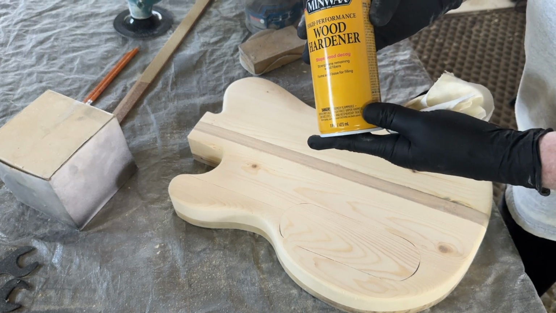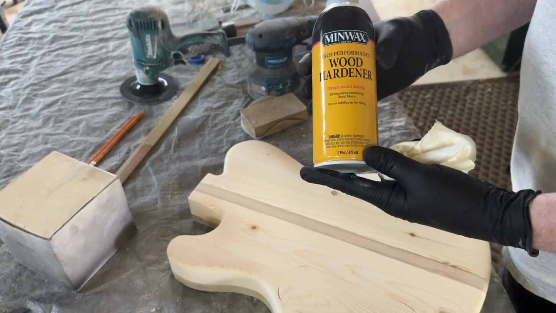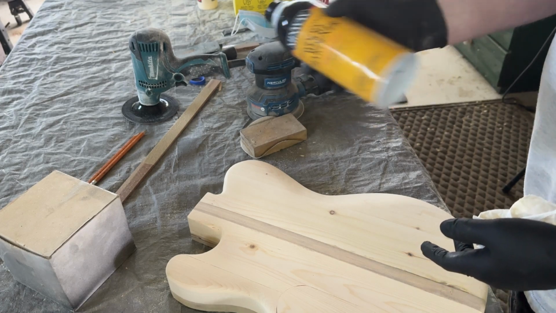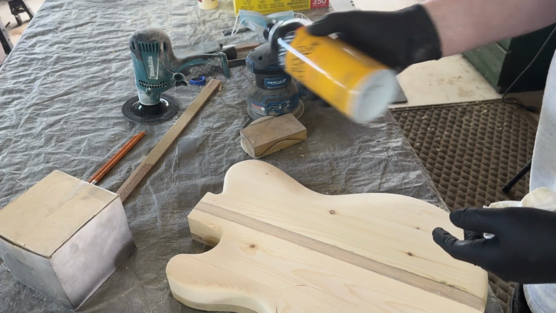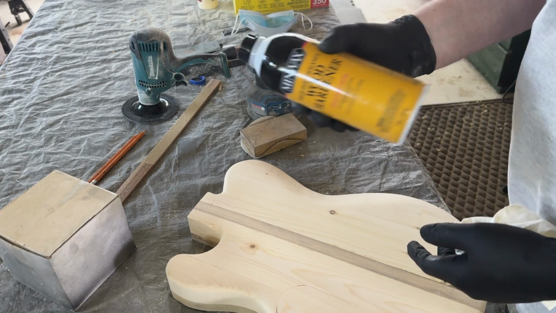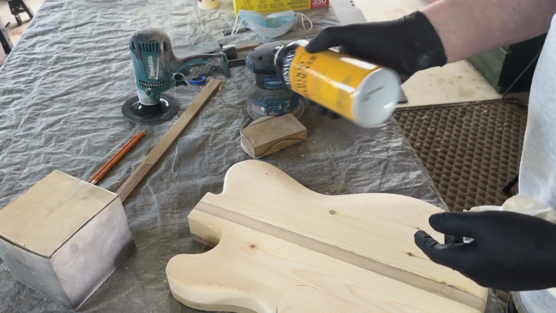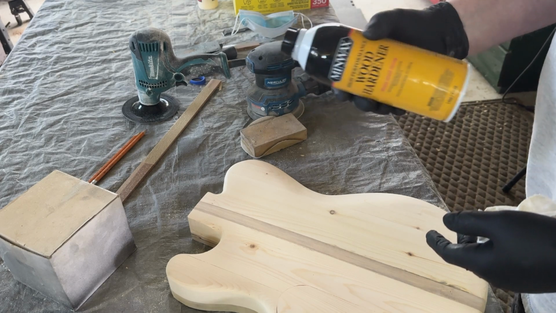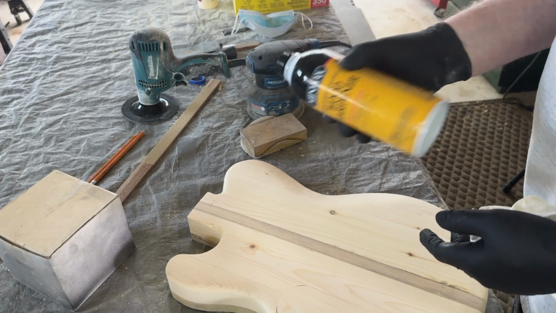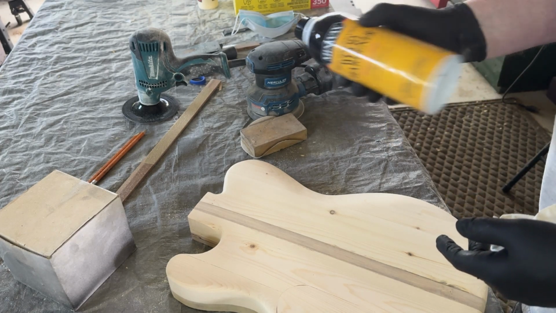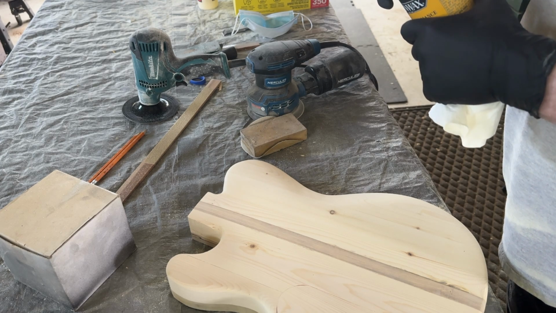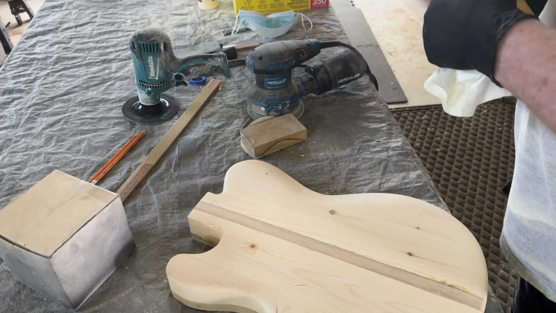Anyway, is that showing on there? This is that Minwax wood hardener. And it's been sitting for a while, so I'm going to shake it up a little bit here. And a little bit of this stuff goes a long ways. The one thing I did learn is to obey what the label says, let it dry for 24 hours. So once I put this on here, this will be it for the day. I just thought maybe you might want to see what it looks like.